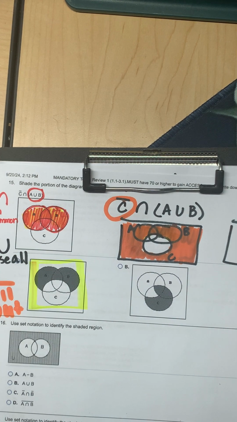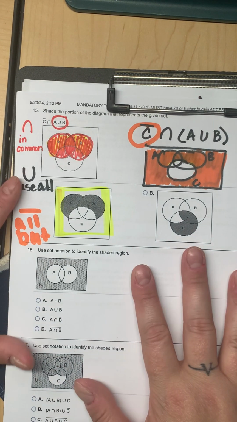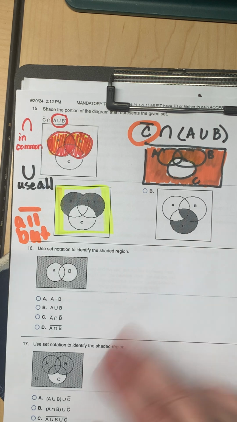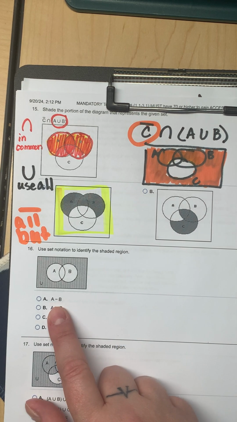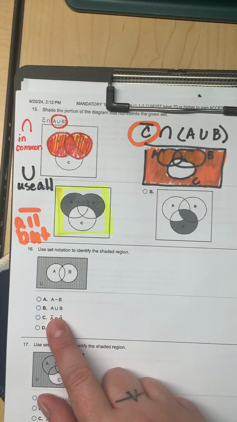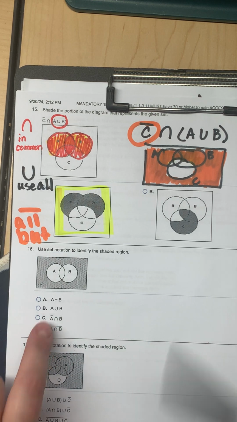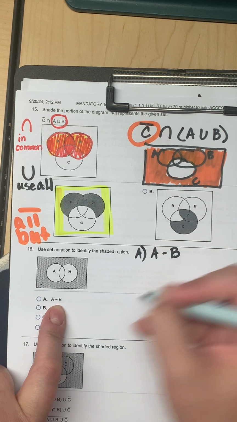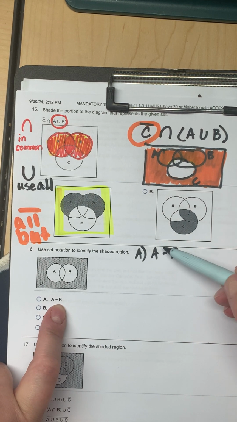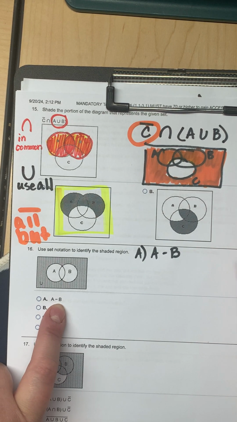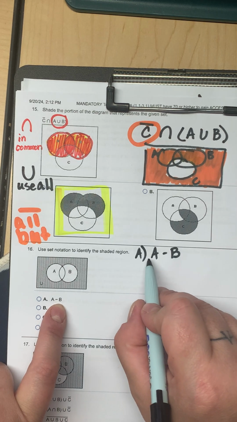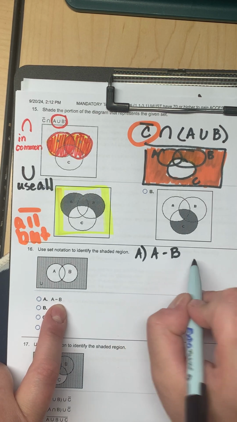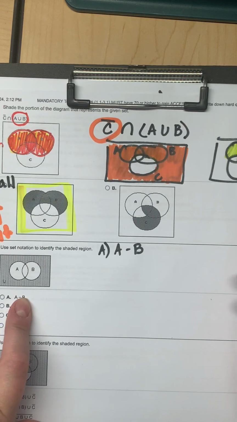Okay, let's look at number 16. Oh, okay, 16 is kind of backwards. I might have to draw all of these pictures. Darn. Okay, so let's look at part A. It says A minus B. Okay, that means we're going to take the A and we're going to shade it, but then we're going to subtract off any part of the B that's overlapped.